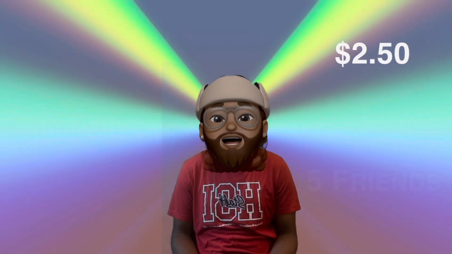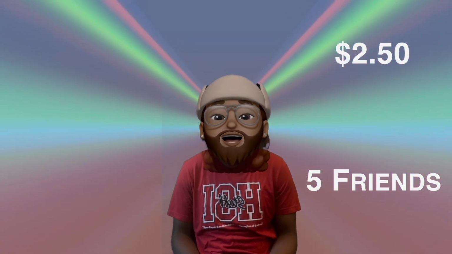Imagine you have $2.50 and you want to equally split it among 5 friends. How much does each friend get? That's right, we're venturing into dividing decimals. Let's break down this process.